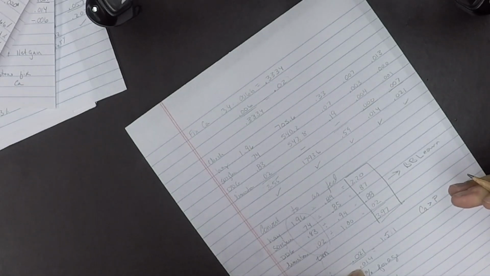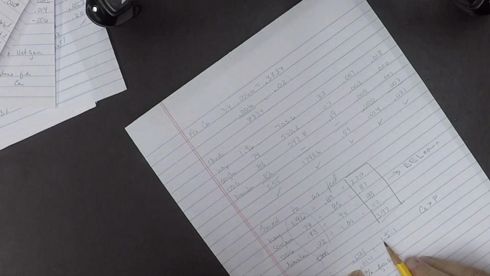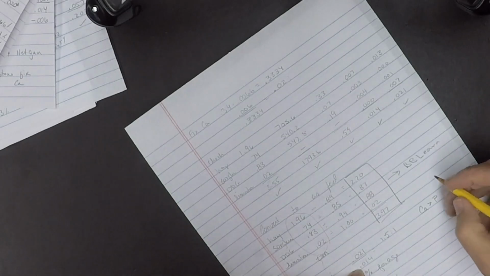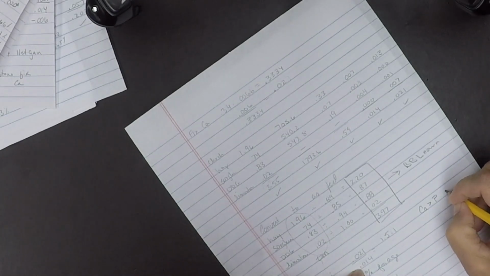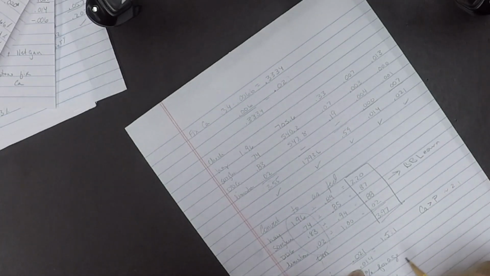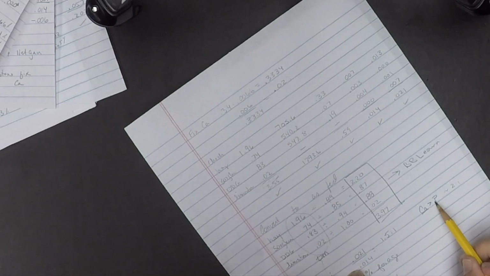So that's why we double check this, and what we find out is that we're running about 1.5 parts of calcium for every 1 part of phosphorus, and that is acceptable. We always want it greater than 1. Generally, it should be around 2 to 1, but sometimes when you have high grain diets, it's going to be a little bit less. But as long as calcium is always more than the phosphorus, you're good to go.